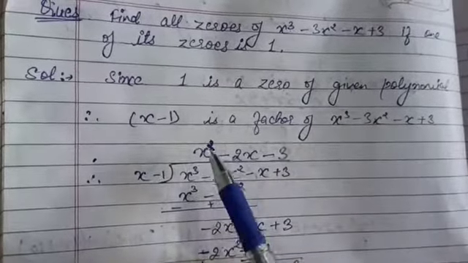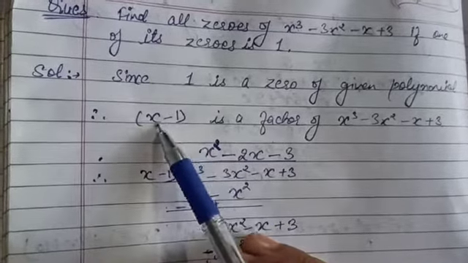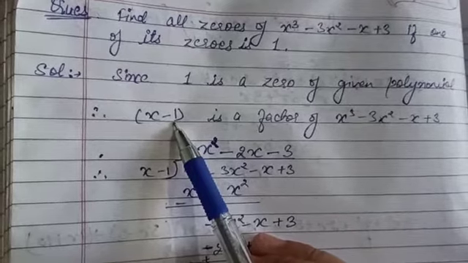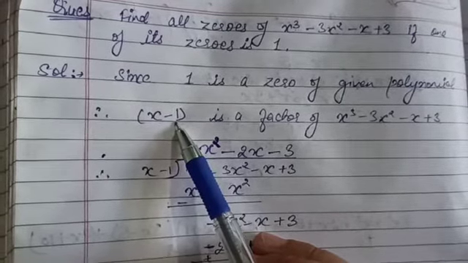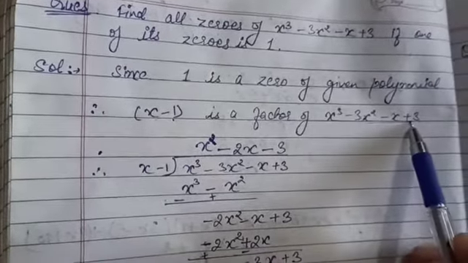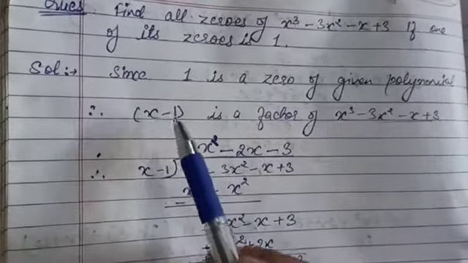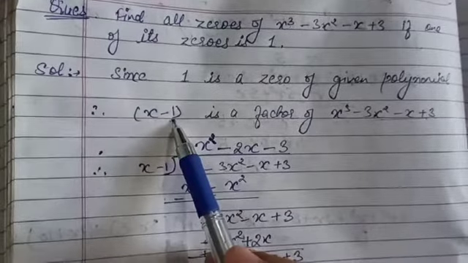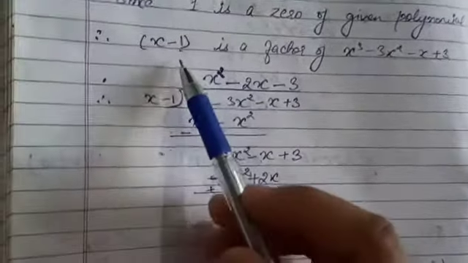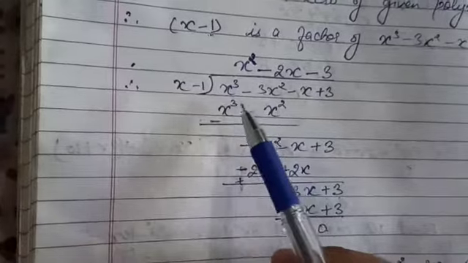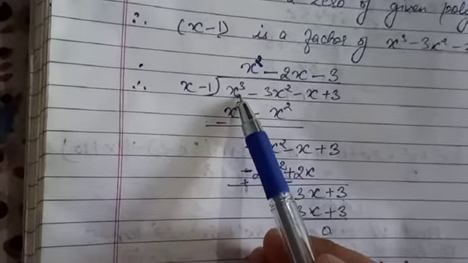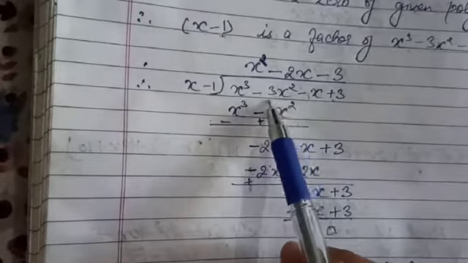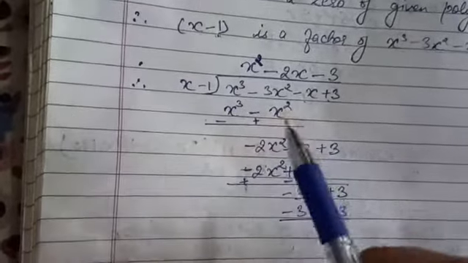You know it, we can express this in such form. So x minus 1 is a factor, and if x minus 1 is a factor of this polynomial, it will divide this polynomial. So if this is p(x), we will take it as g(x). Now p(x) will be divided by g(x). So let us divide. This is polynomial p(x), the dividend, and this is polynomial g(x), the divisor. We can divide it like this.